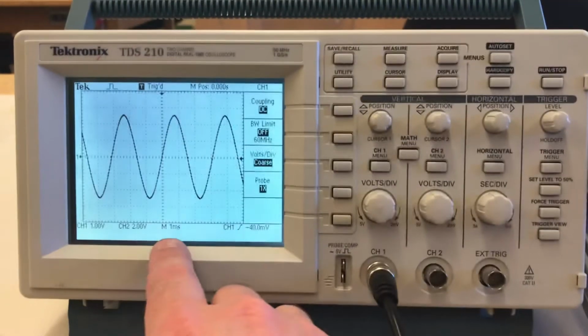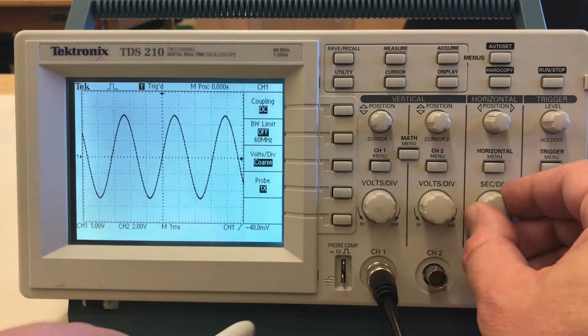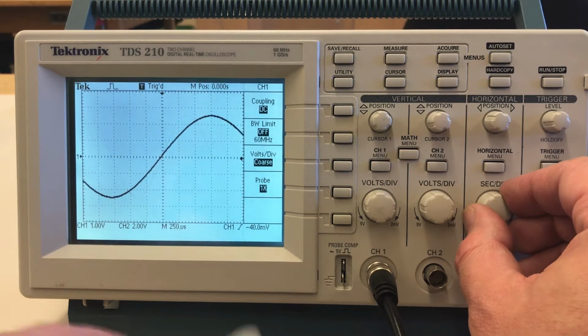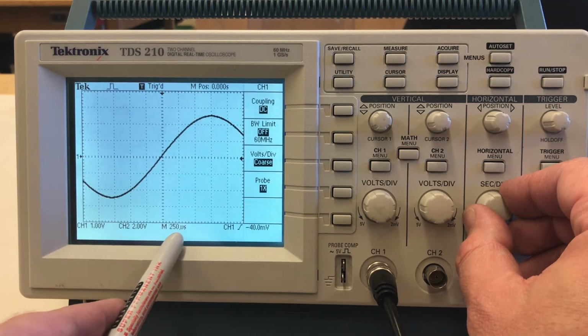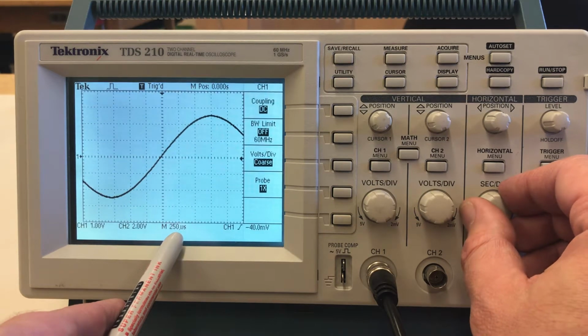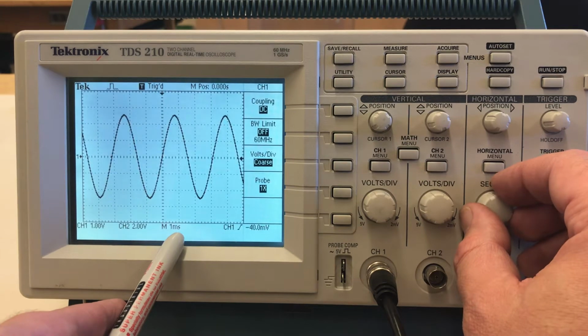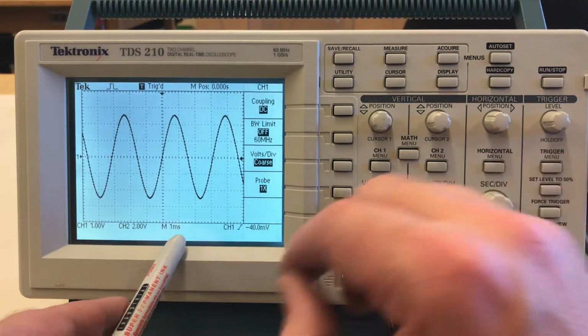And then my time, I can change with the seconds per division knob. So if I turn it up, that's like zooming in time, and my time divisions are here. So 250 microseconds right now. Zooming back out, here is 1 millisecond per division.